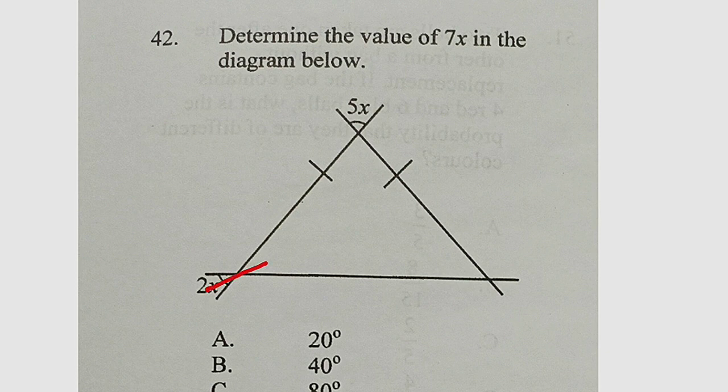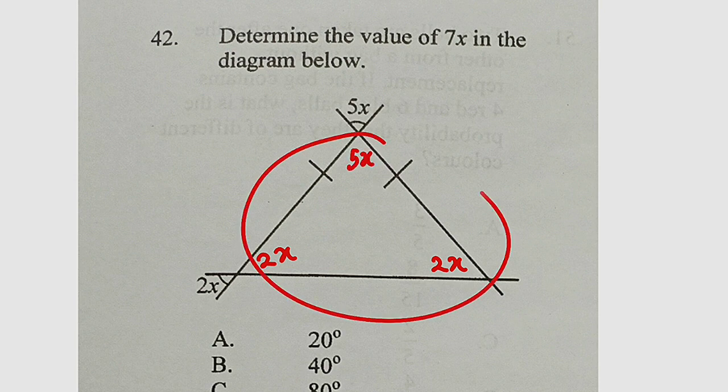This angle and this angle, they are exactly equal because they are opposite. So this is 2x. And because the base angles are the same, this must be 2x. This angle is also directly opposite, so we call this 5x. And the sum of these three angles will give us 180.